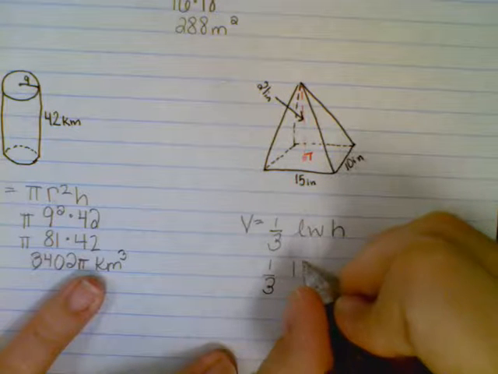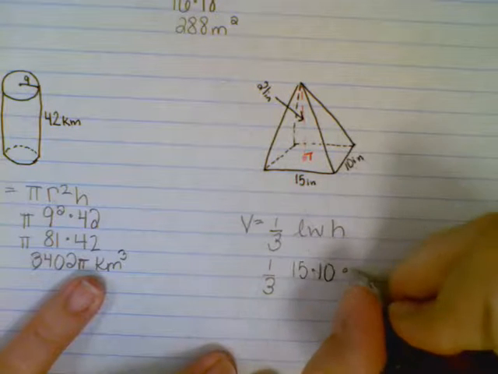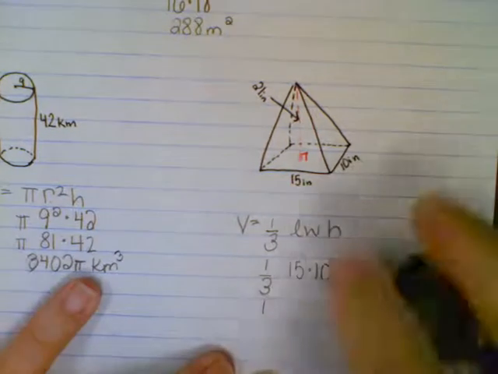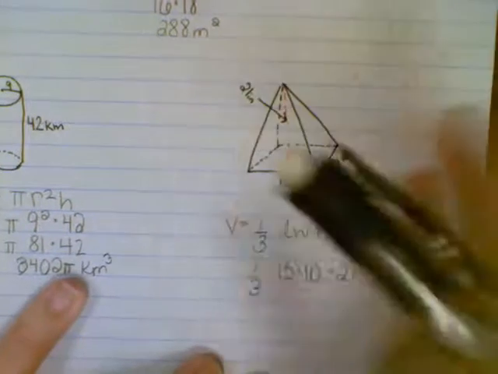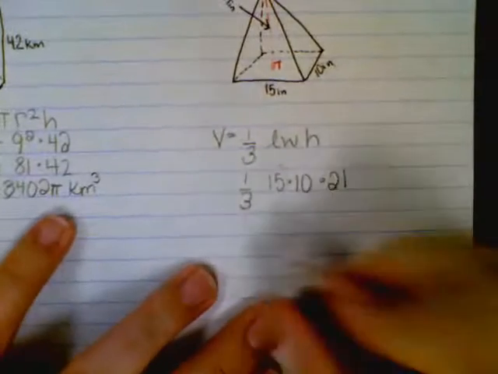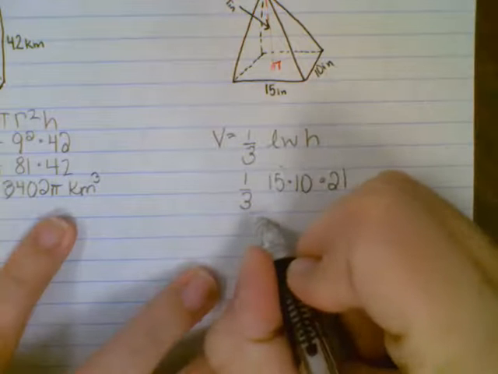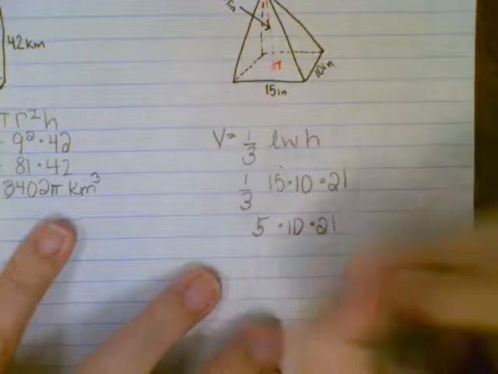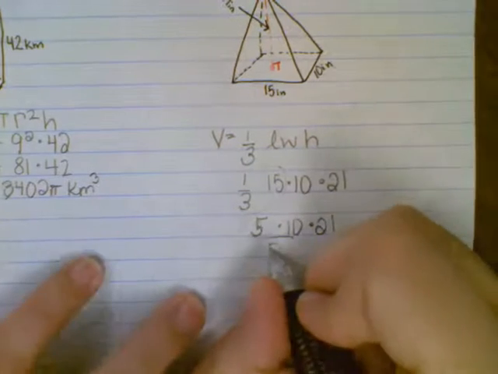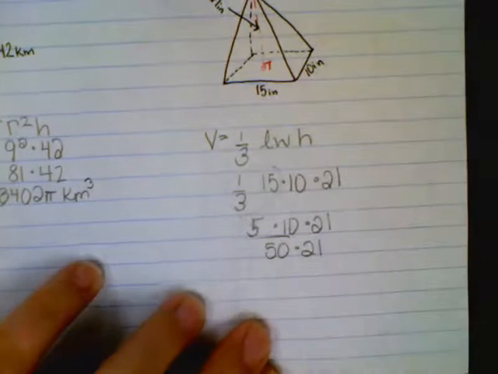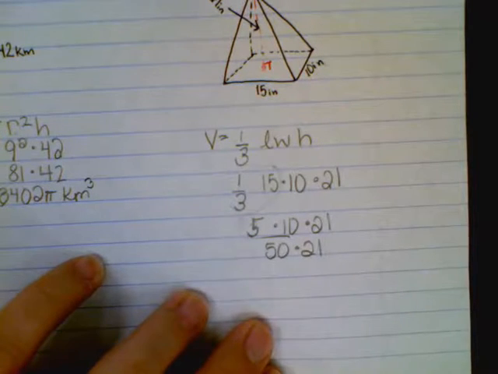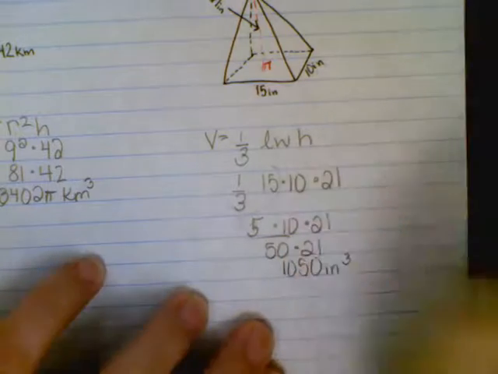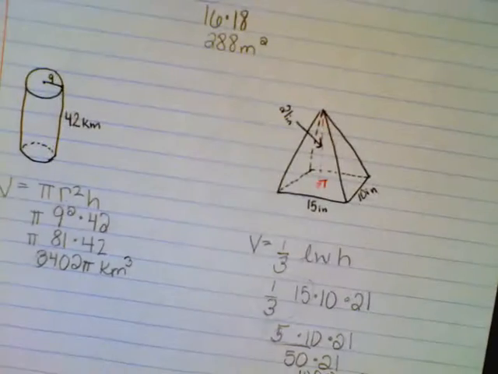So it would be 15 times 10 times 21. For this one, you could do 1/3 of 15, since 15 is divisible by 3. I'm just going to do that. So 1/3 of 15 is going to be 5. So 5 times 10 times 21. 5 times 10 is 50, times 21 is 1,050 inches cubed. Okay, so that's it.